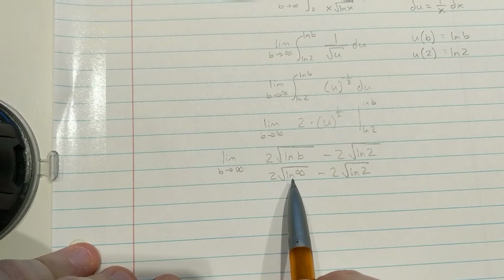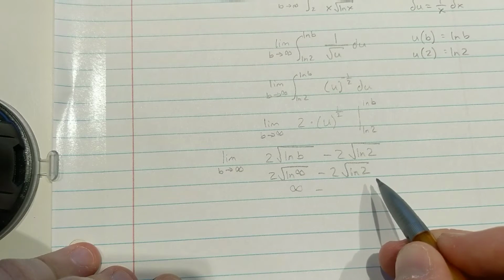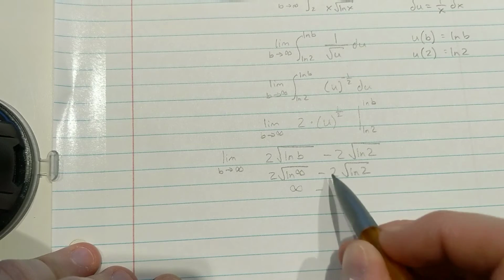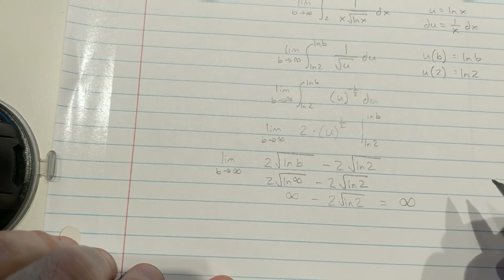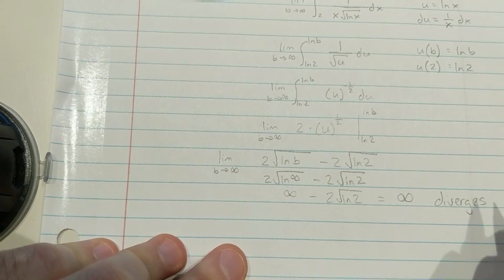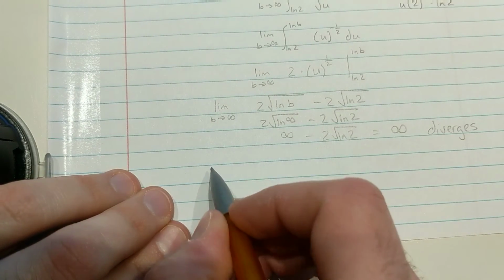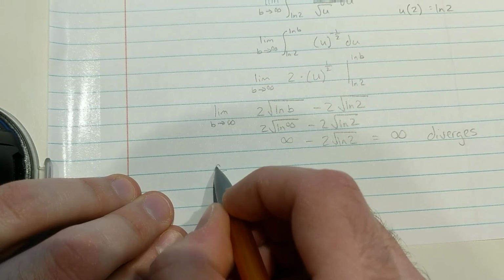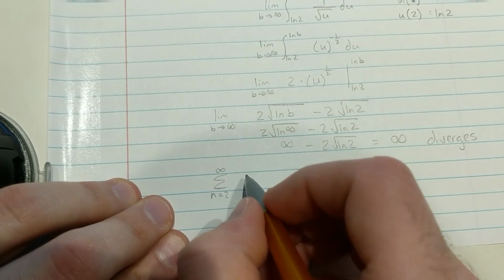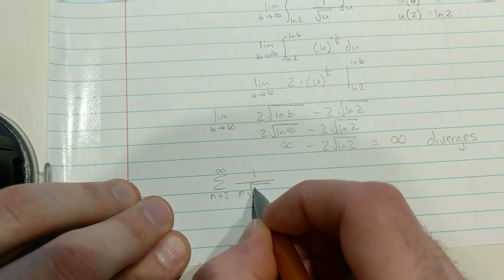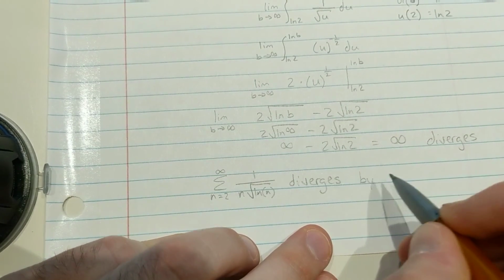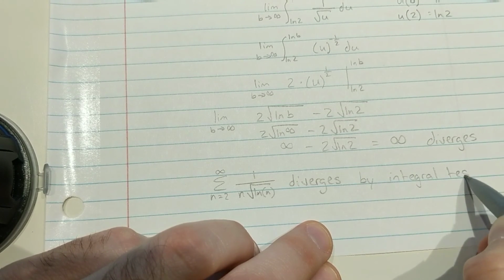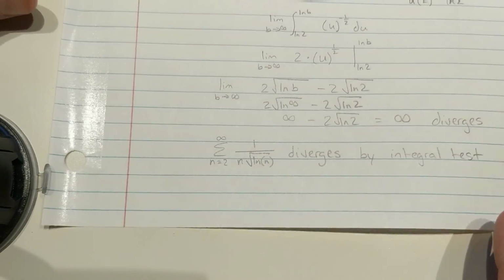So this is a continuous function. Despite the square root and the natural log, it's still going to approach infinity, so we have infinity minus a value, but infinity minus something smaller than infinity is still just infinity. So since the integral diverges, we can say then that our initial series diverges by the integral test. And that's our final answer.